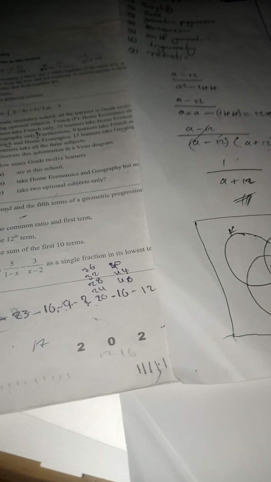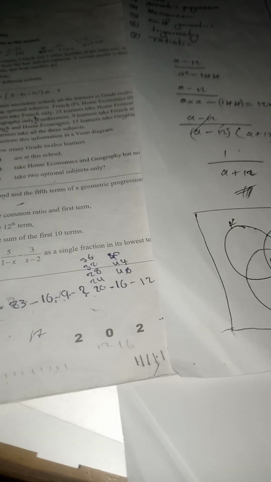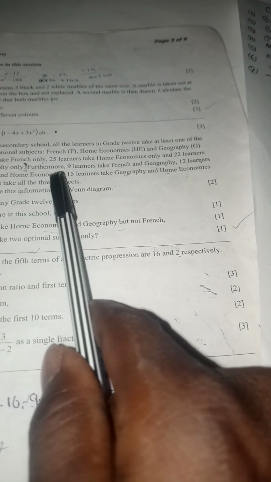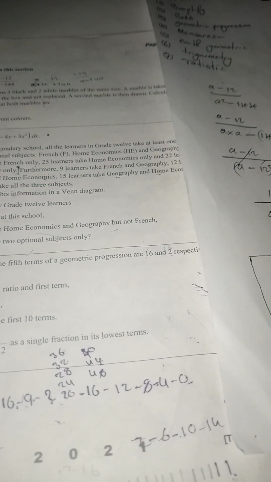Then after this, you go to those that are doing 2 subjects. Where are those that are doing 2 subjects? We go into the question. In the question we are saying that 9 learners take French and geography. Where is geography?